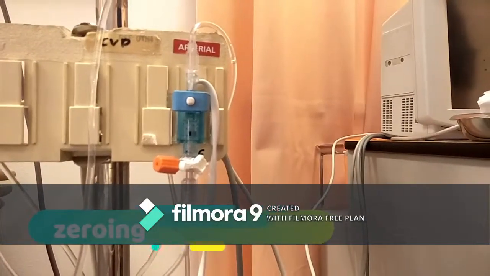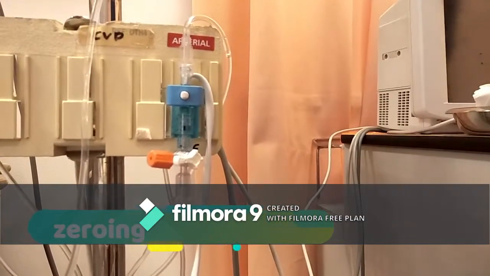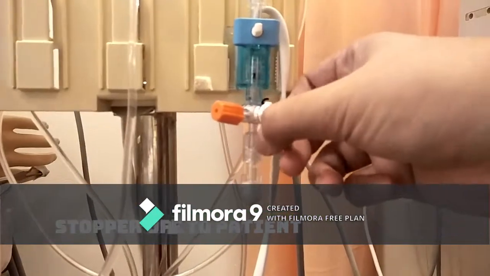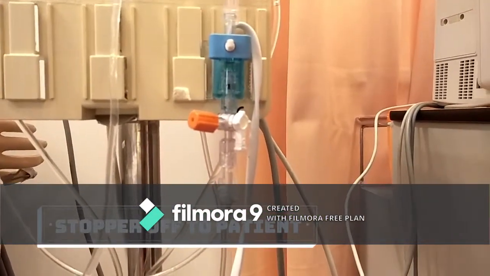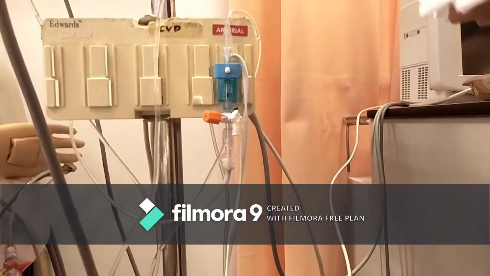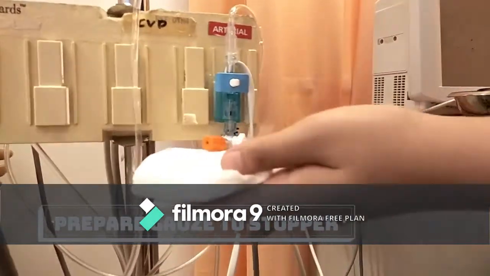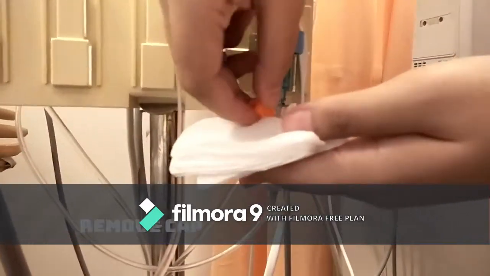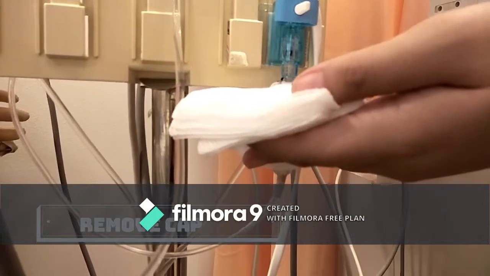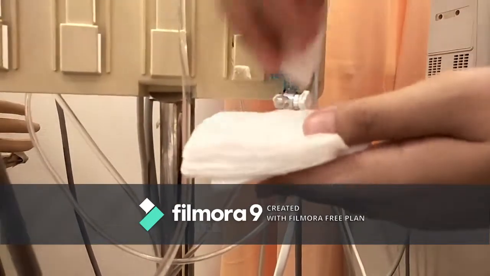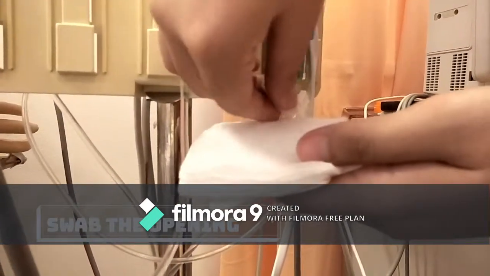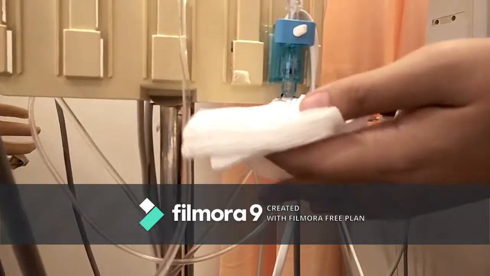Now, for the zeroing procedure, first turn the stopcock off to the patient. Then, prepare the gauze at the stopper and then remove the cap. Get an alcohol swab to swab the surrounding of the tube.